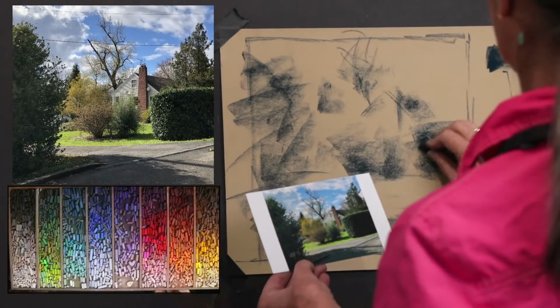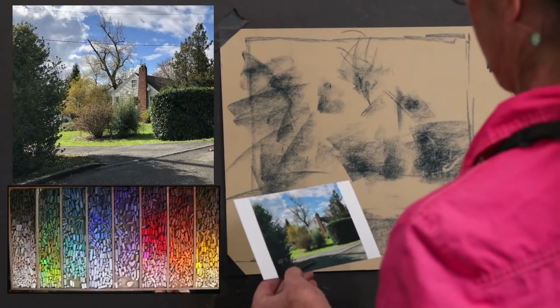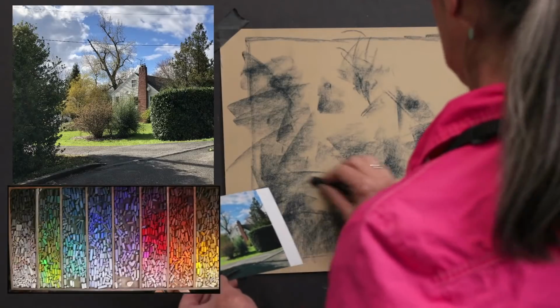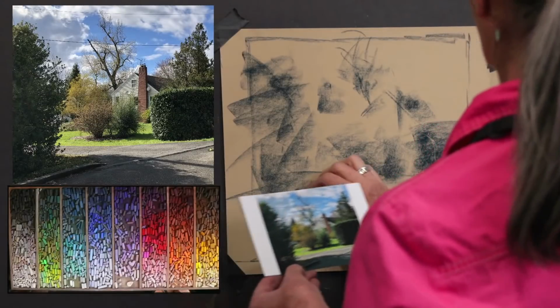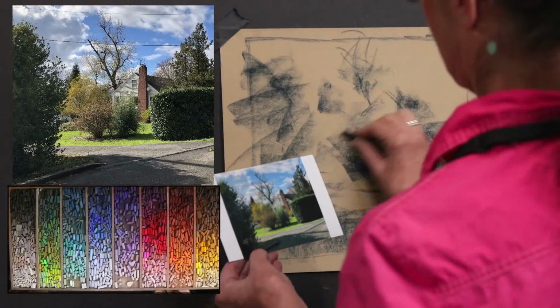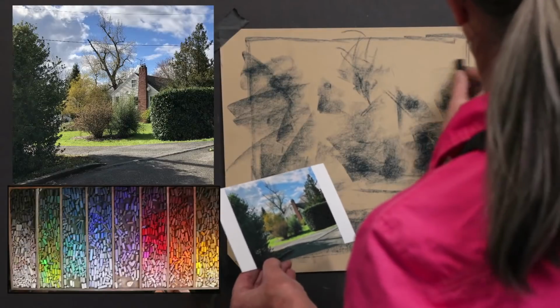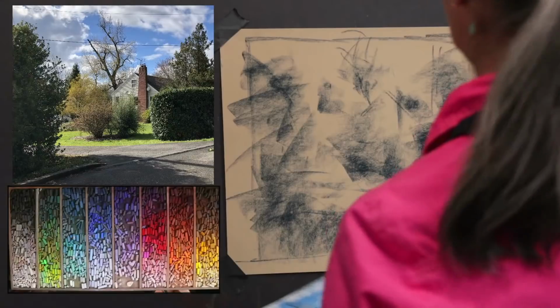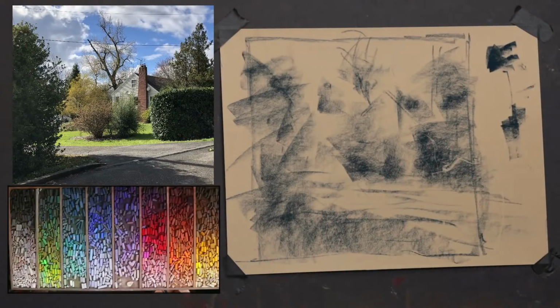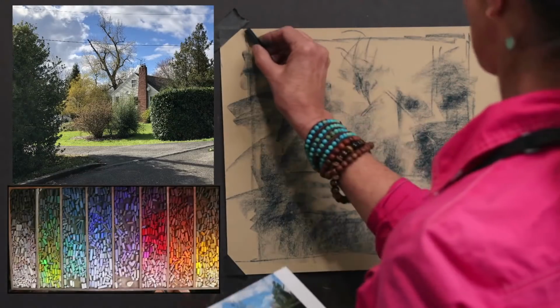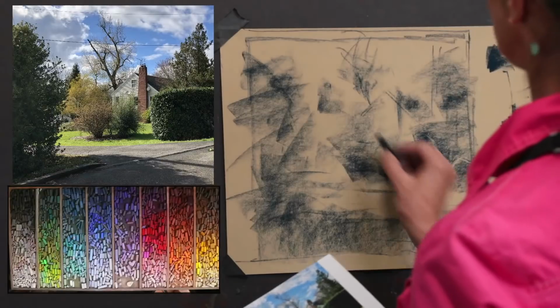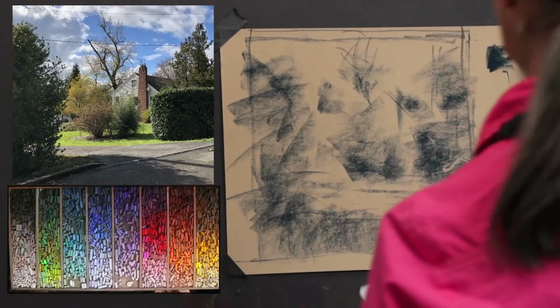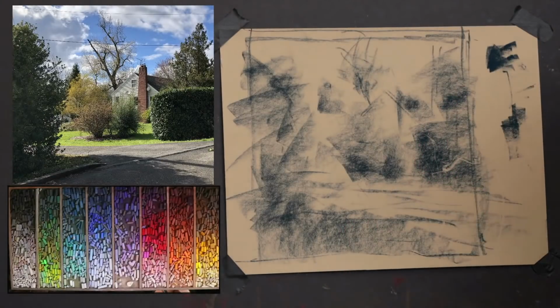Yep, a little scoring on that paper. It's all right. All right, that's kind of it. It's got this neat sky. I might want to catch a little more sky than I gave myself room for, so I'll do that.